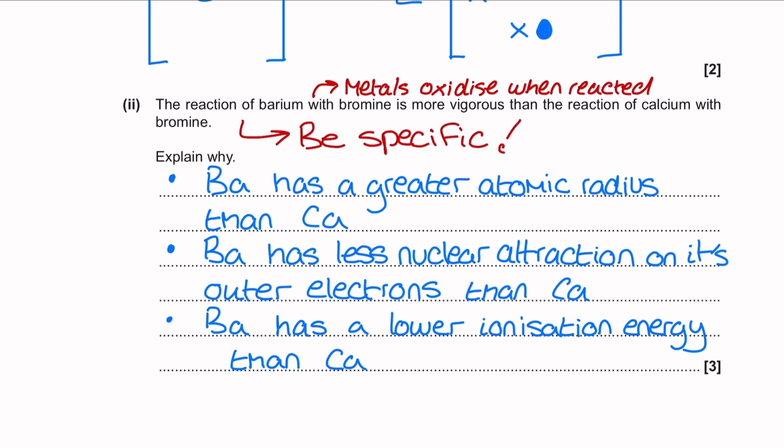Now, the reason for this lies in the fact that when metals react, they oxidize, so they lose their electrons. The group 2 metals lose 2. And so here we want to look at why barium is more reactive, rooted in the idea that it's going to lose those electrons more easily.